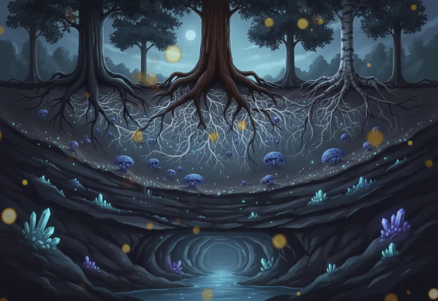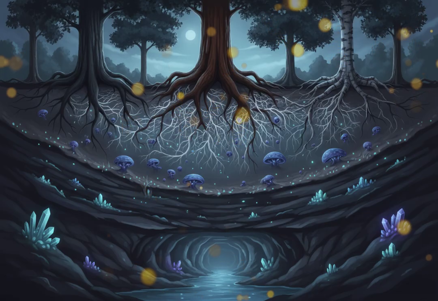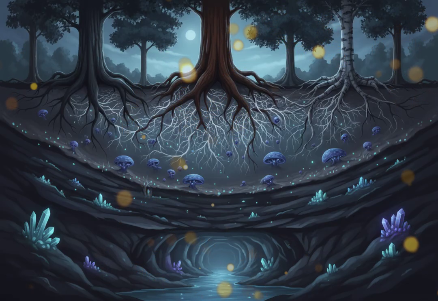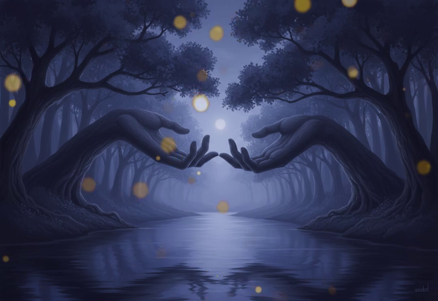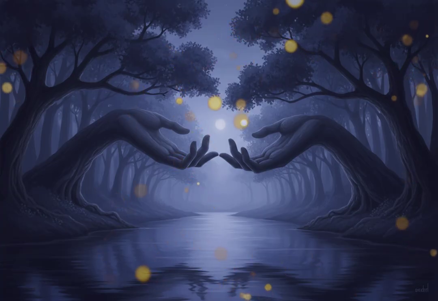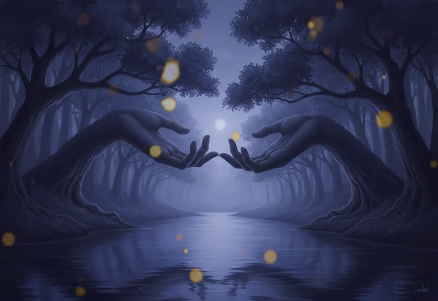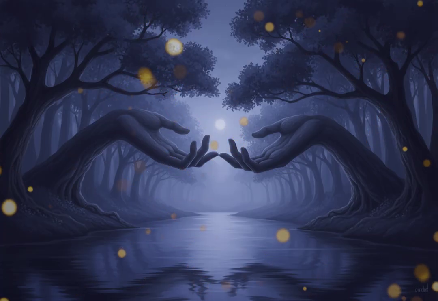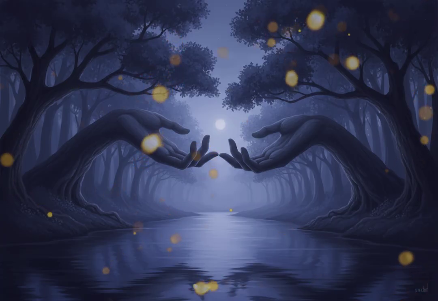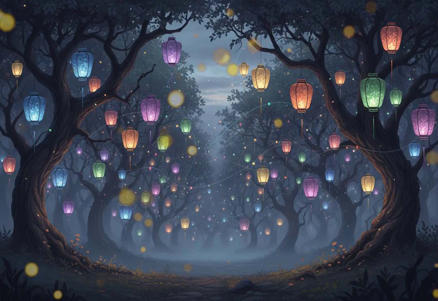Fungi also play an essential role in maintaining soil health, acting as nature's recyclers. As they break down organic matter, they contribute to the formation of healthy soil, rich in nutrients that support a diverse array of life. This decomposition process is not merely an end, but a beginning, as fungi transform fallen leaves and decaying wood into the building blocks of new life. The humus they create enriches the soil, enhancing its structure and capacity to retain moisture, ultimately benefiting all the organisms that call the forest home.